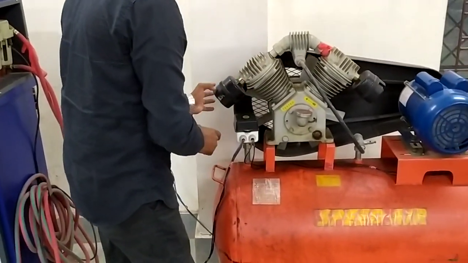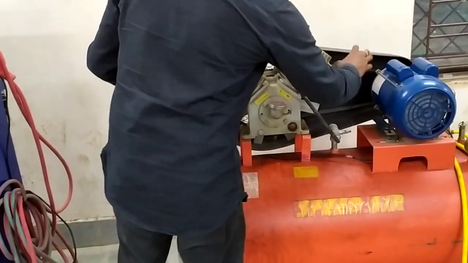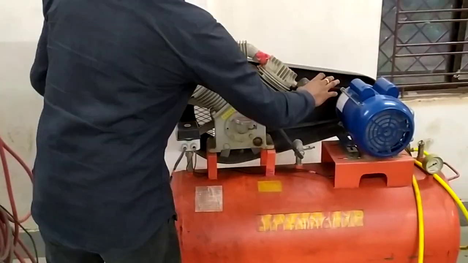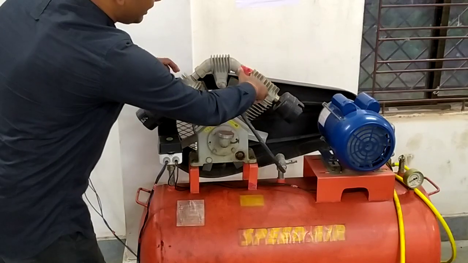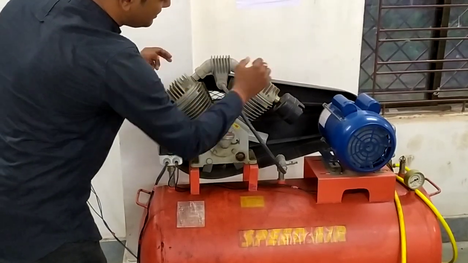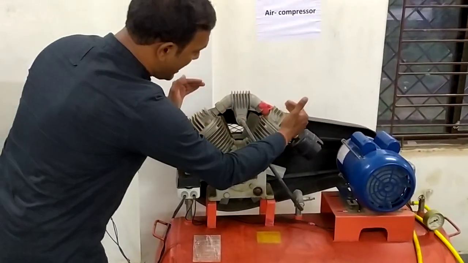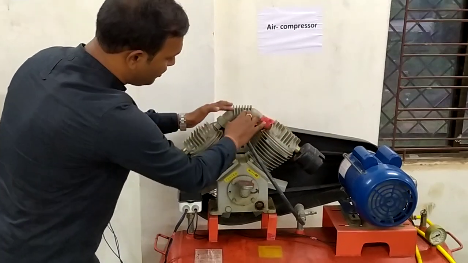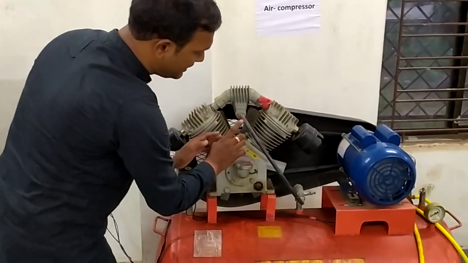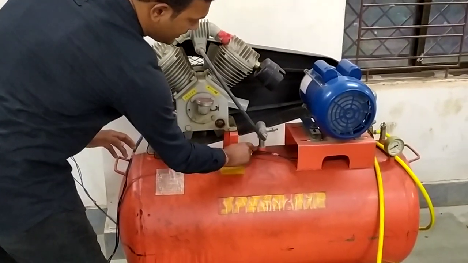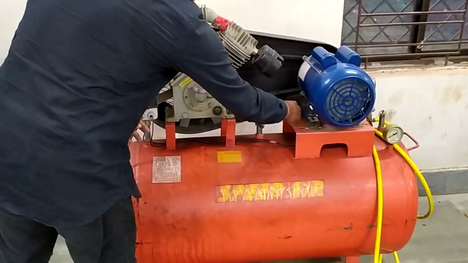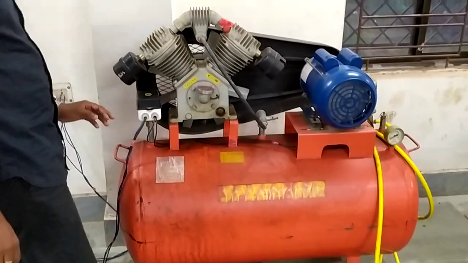Here is a suction valve, and there is this suction filter. When the suction air is sucked in, there is a piston cylinder arrangement for compression. Then it will come to this air line, and compressed air will go to this tank.